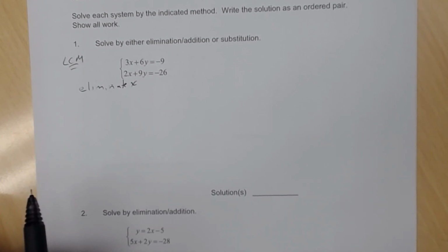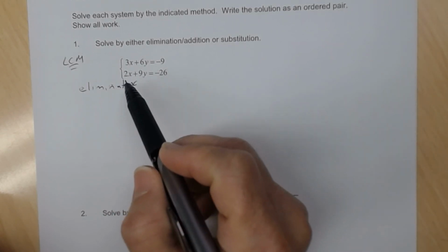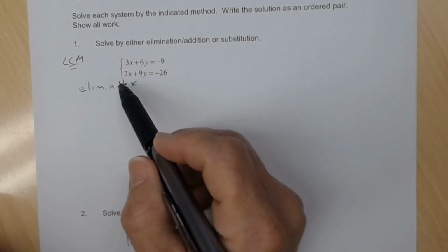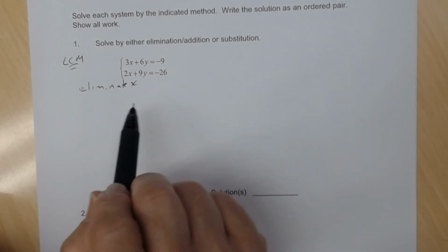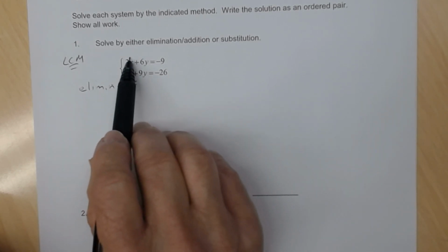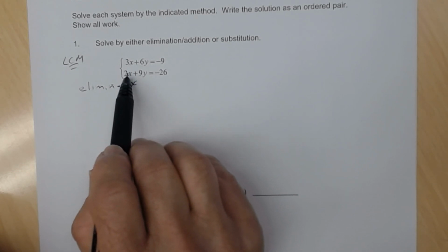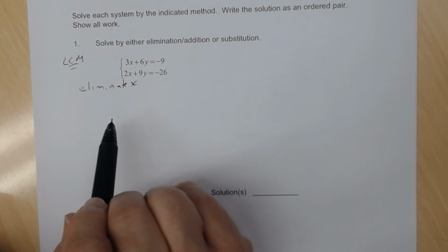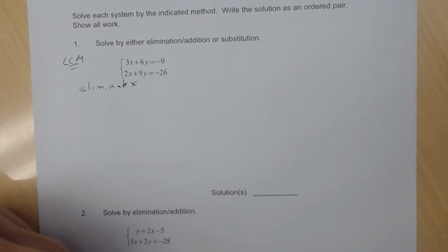So I want this to be a 6 and I want this to be a 6 as well. But the other thing to keep in mind is that one of them has to be negative and one has to be positive, because remember they have to be opposites of each other. It does not matter whether this term or that term is negative. You decide which one you want to be negative and which one positive.